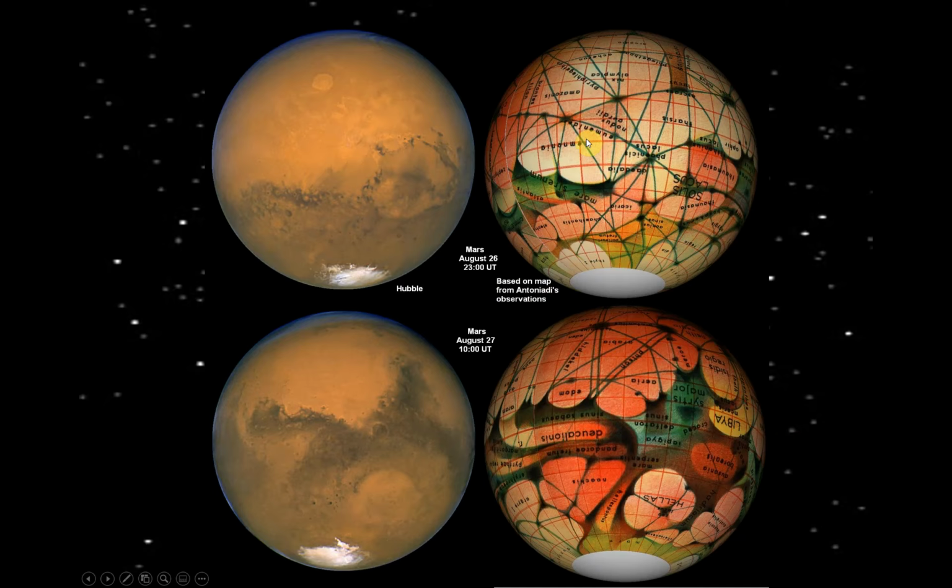We'll talk about some of these straight lines that actually don't exist later on in our discussion of Mars itself. But here you can see various features on the surface of Mars. Here's the Hellas Basin, here it is in the telescope, and as you can see, all of his maps were inverted, so they actually matched his view in the telescope.